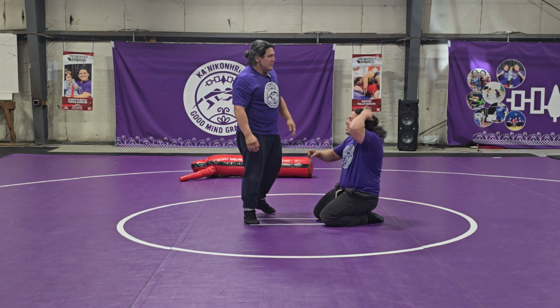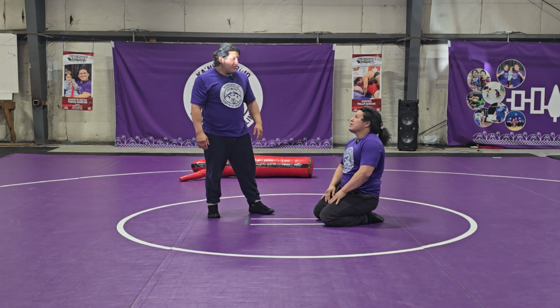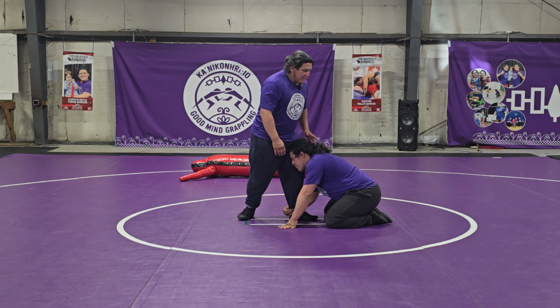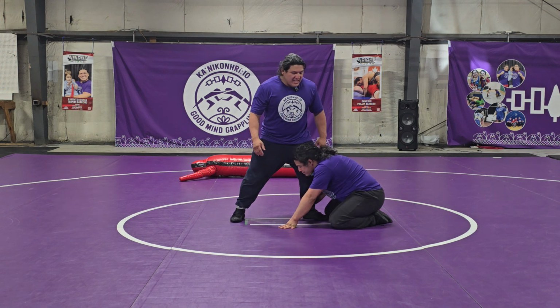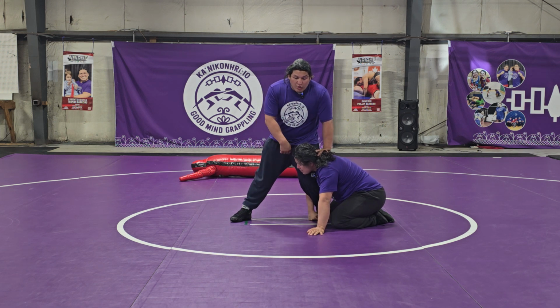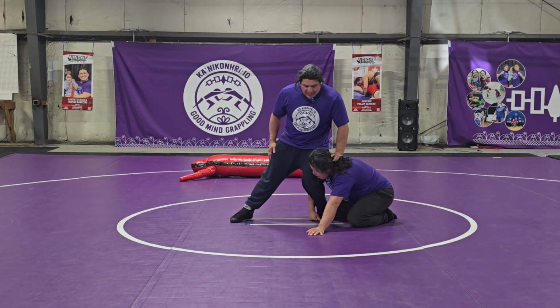Now, you notice he started turning away from me. So, there's another thing he can do. He turns away from me. If I can get this knee down here, I put him in a regular low single leg. Now, head inside single leg.